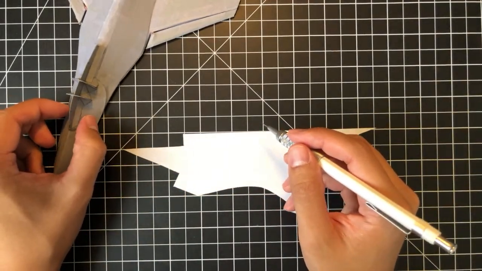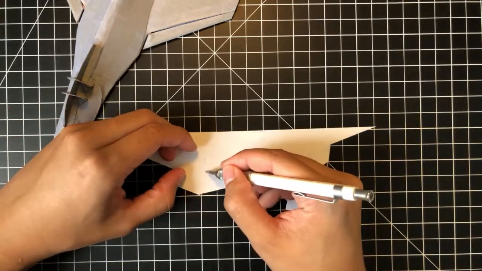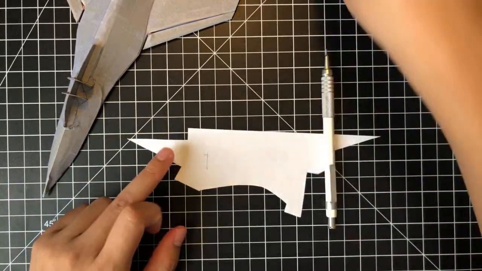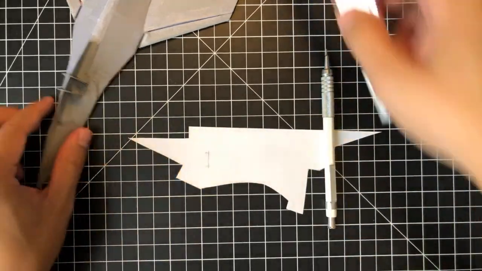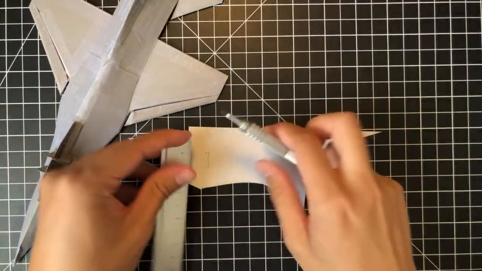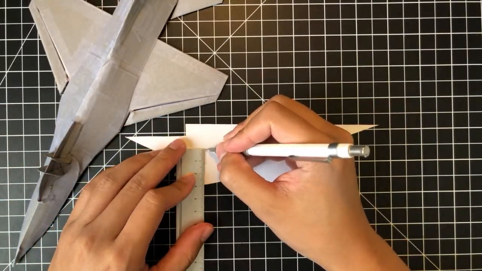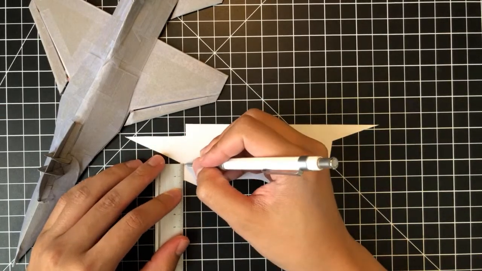You can kind of get a width measurement, which I think last time we measured at about 1.5 centimeters or something like that. It's kind of hard to gauge that, actually.